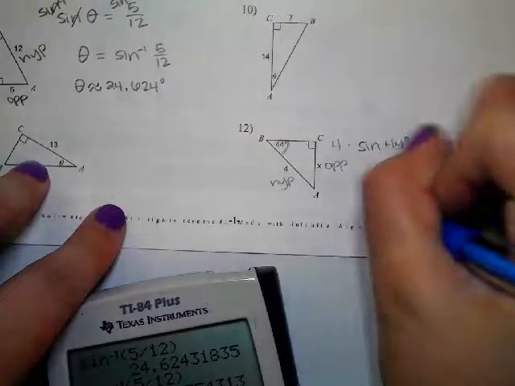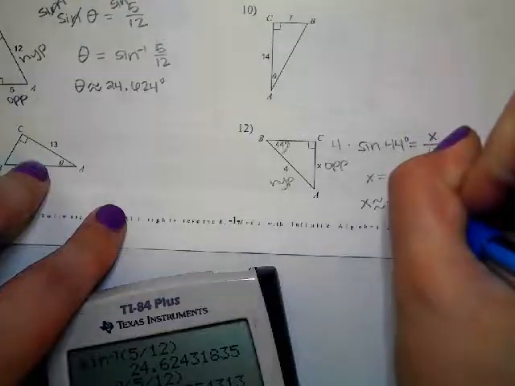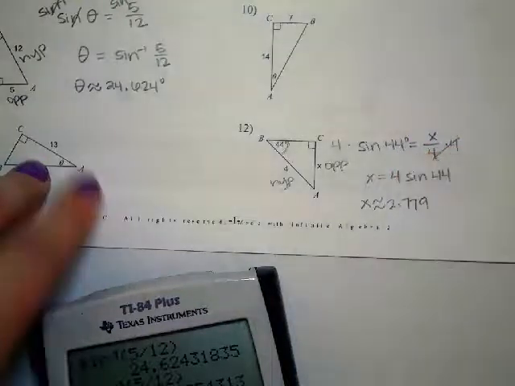All right, go ahead and flip the page. Okay, let me think about this real fast.